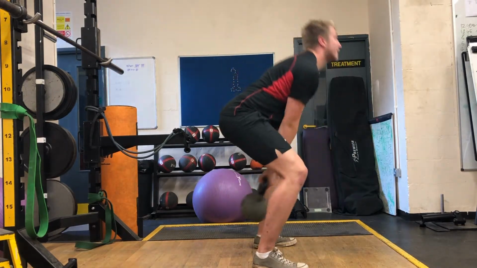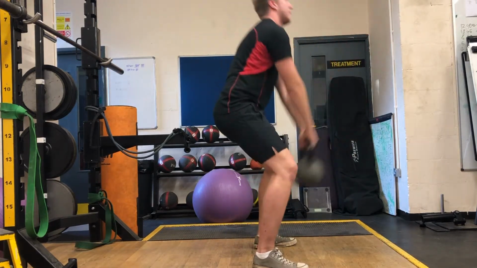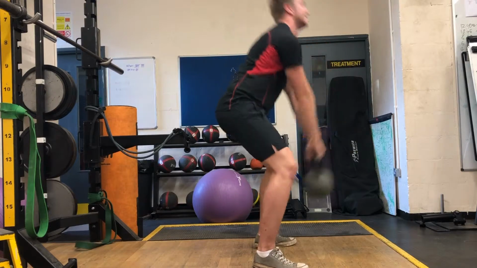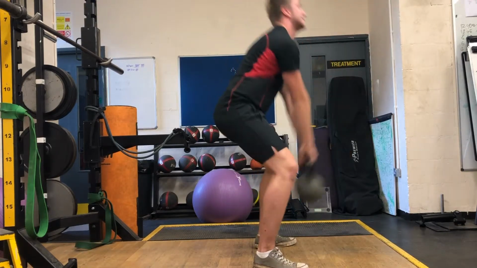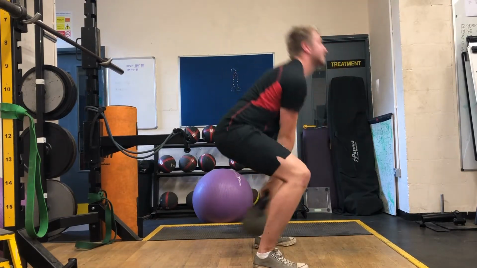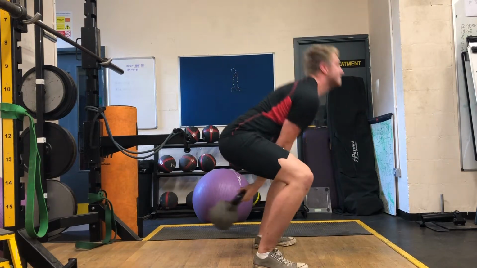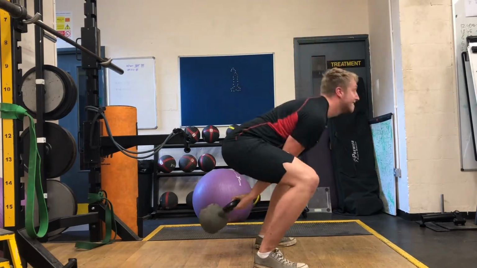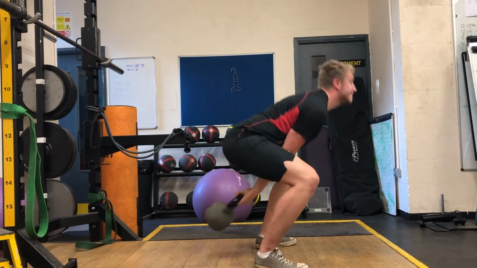Good, okay, sit down on the way down, squeeze up on the way up. Nice, keep moving, Jack, use the momentum. Good, big squeeze. Sit right back, squeeze right up, good. Use those glutes. All the way up. Good, push through the hips.